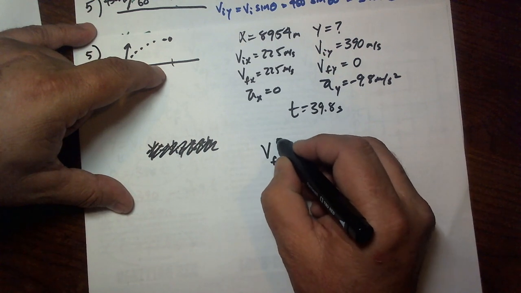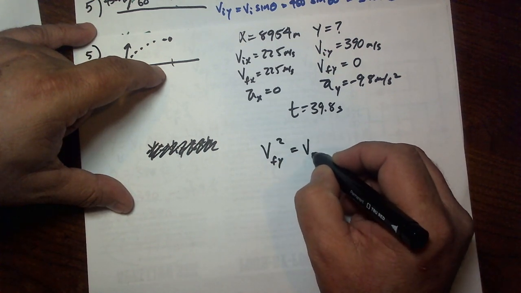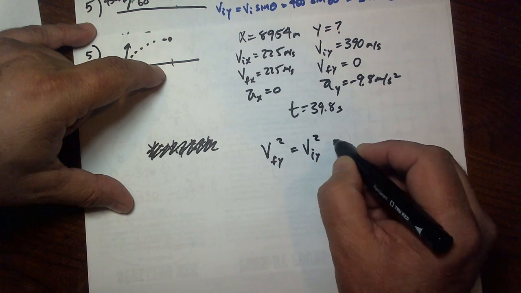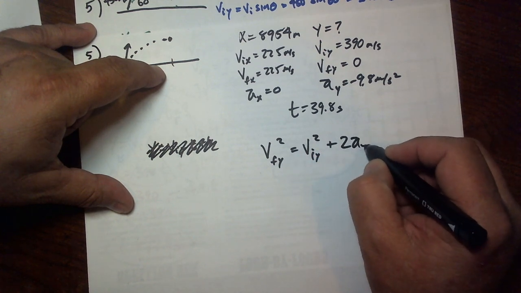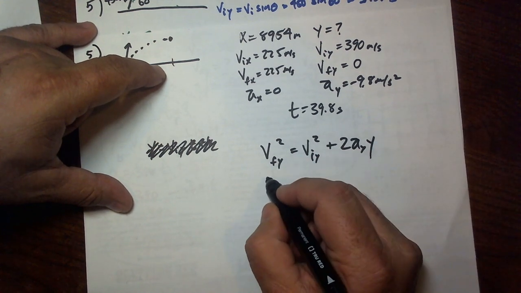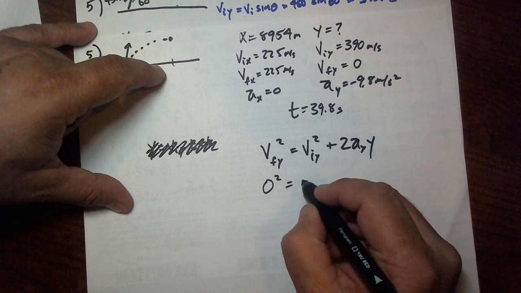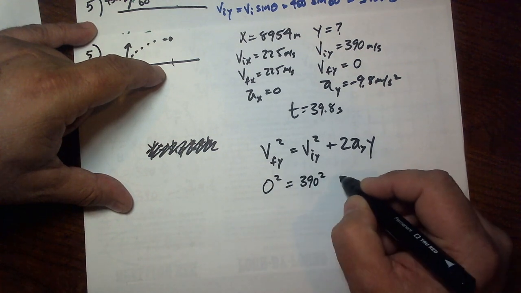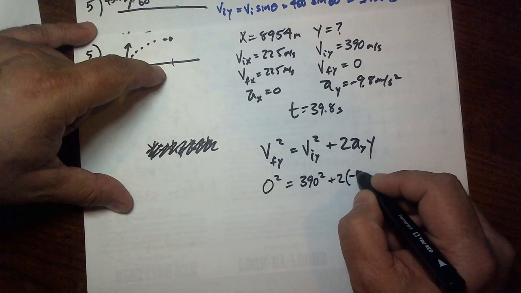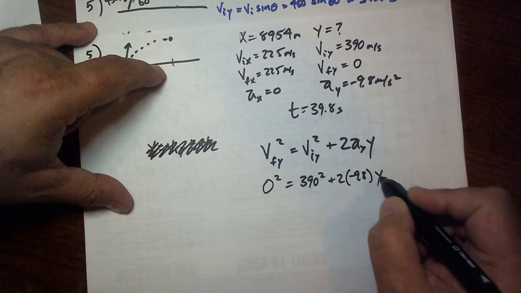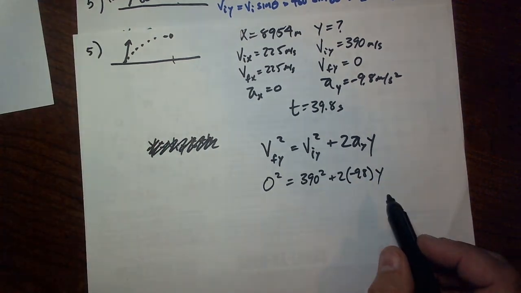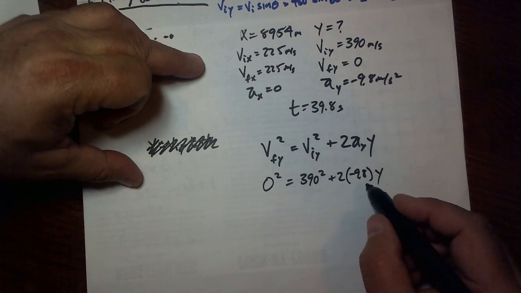We haven't used this one in a while. So VFY is 0, VIY is 390, that needs to be squared, plus 2 times negative 9.8 times the y we're looking for. Okay, 2 times negative 9.8 is 19.6.